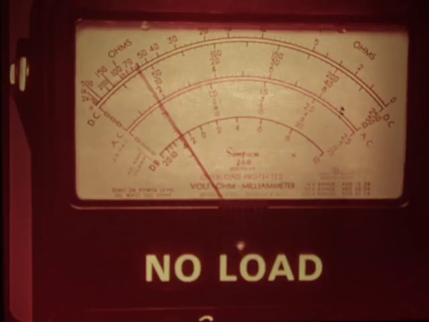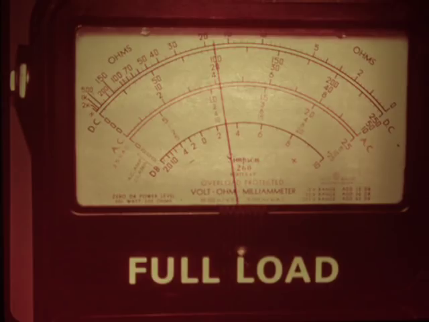Then read the field voltage under no load and full load conditions. With the generator operating at no load, the field should be receiving about 40 volts. At full load operation, the compounding reactor should step up the field voltage to about 100 volts to maintain generator output. If it doesn't, the compounding reactor is defective and you should replace it.